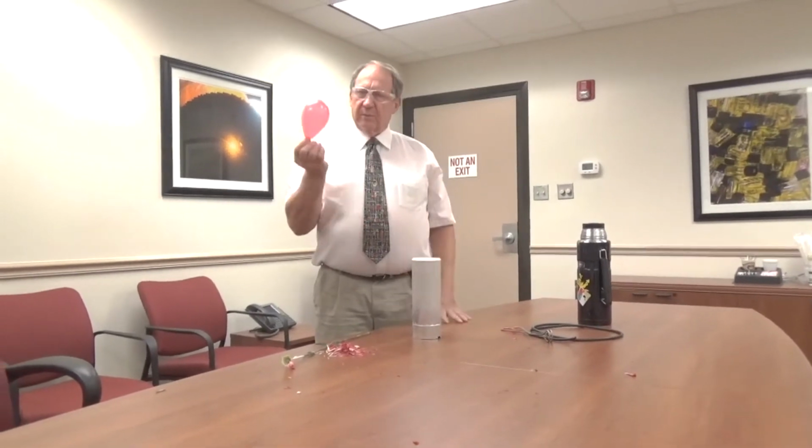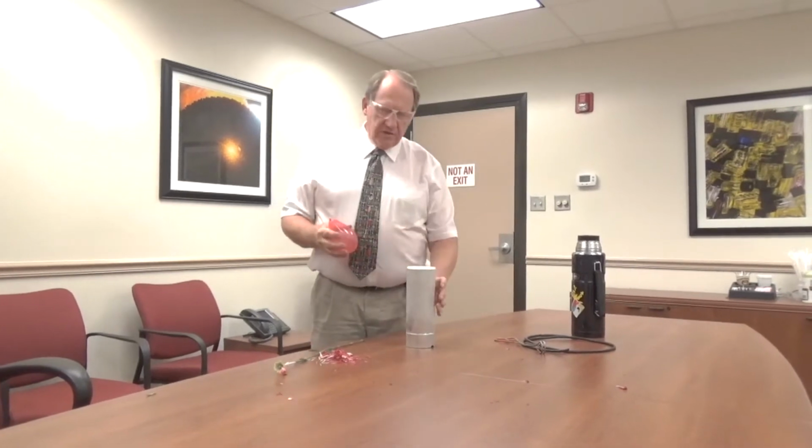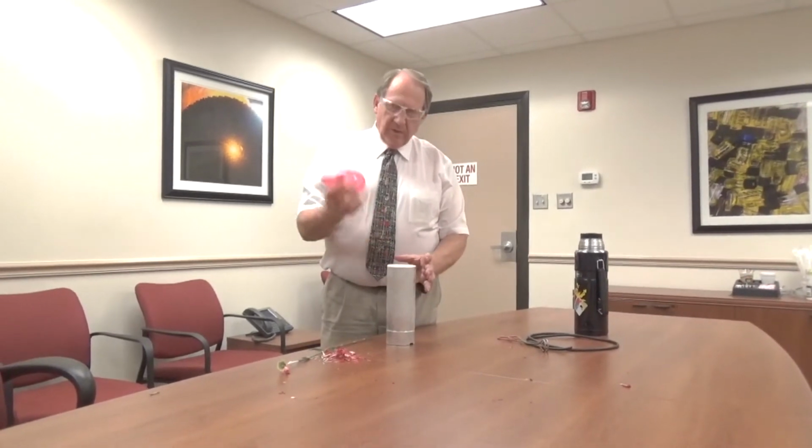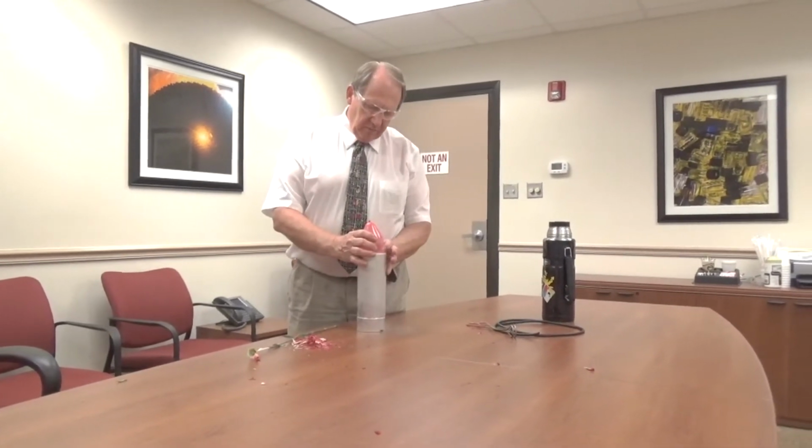Now I filled up this balloon. I just blew this up with air before I started to talk with you. And so I'm going to put this balloon into the liquid nitrogen, and let's see what happens when we put the balloon in there.